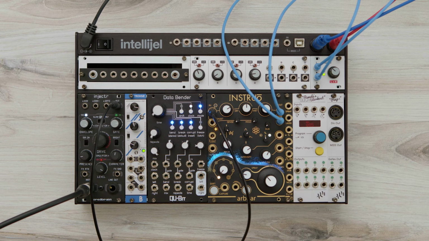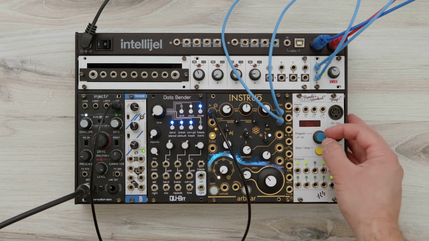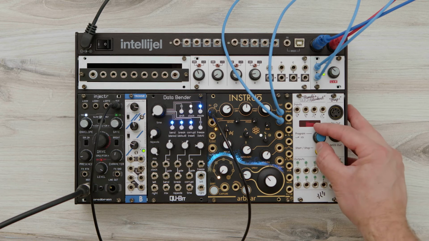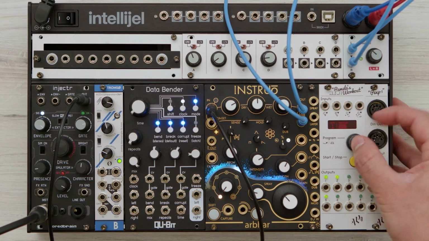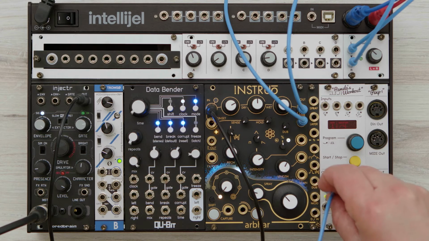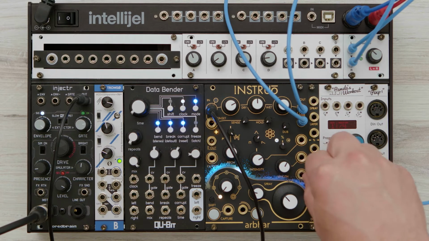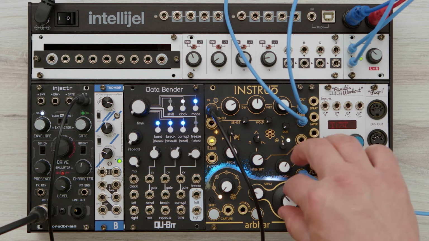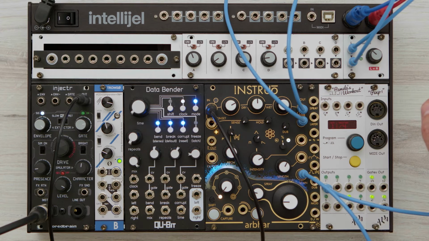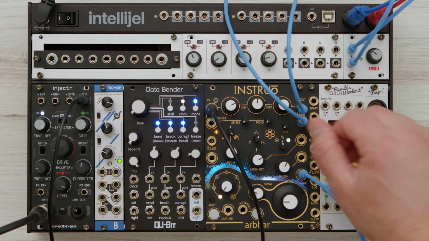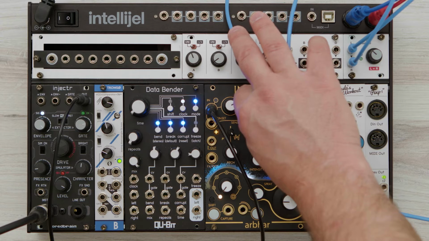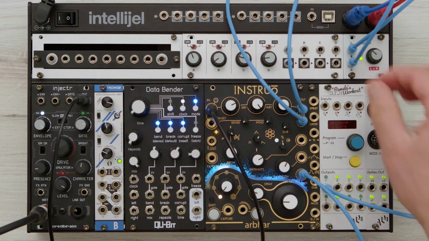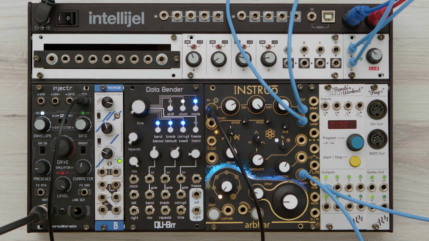What would be really great is if we could make this happen automatically, and we can. Remember at the beginning of this video when I likened control voltage to an expression pedal being operated by a robotic foot? That's what you're seeing right now. Control voltage in the form of a triangle wave is modulating Arbor's scan parameter, which results in the module scrubbing through the buffer on its own instead of me having to turn the big knob.